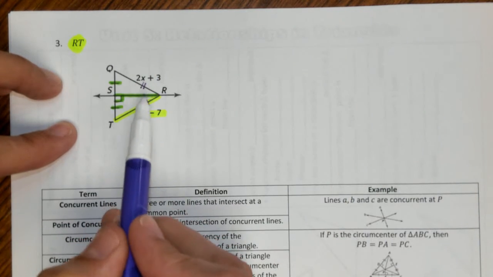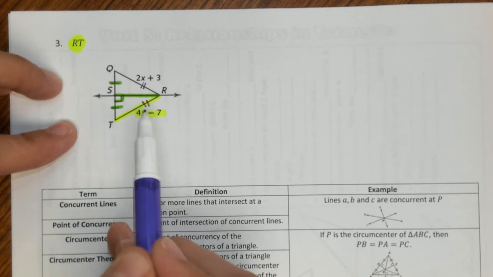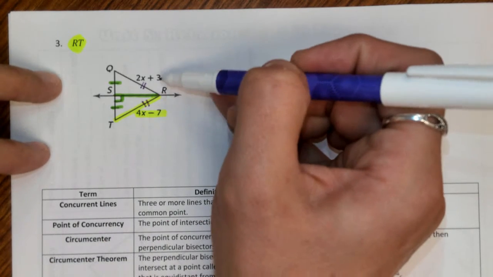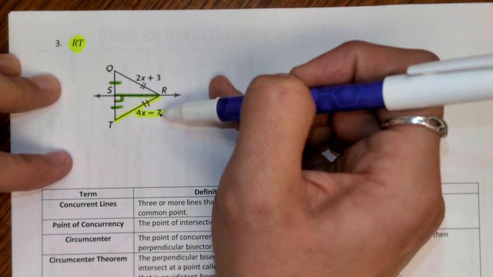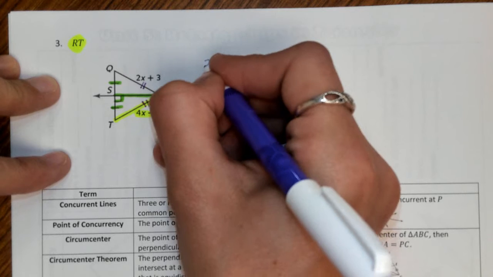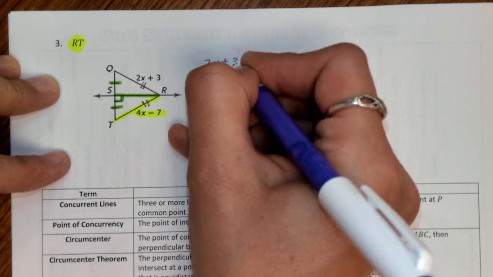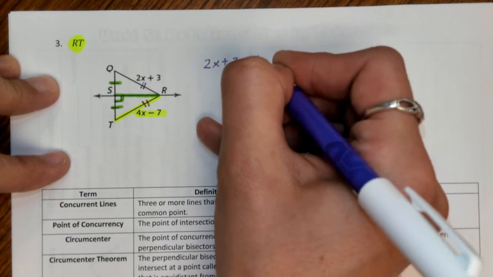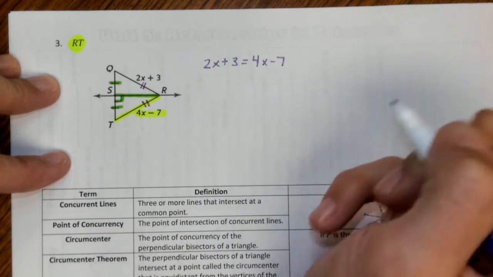So then we have two congruent sides of the triangle. When two segments or two sides are congruent, their measurements are equal. So what we'll do is set these up equal to each other and solve for x. Please pause and solve for x on your own.